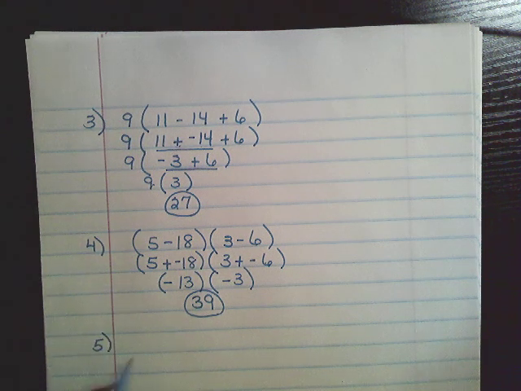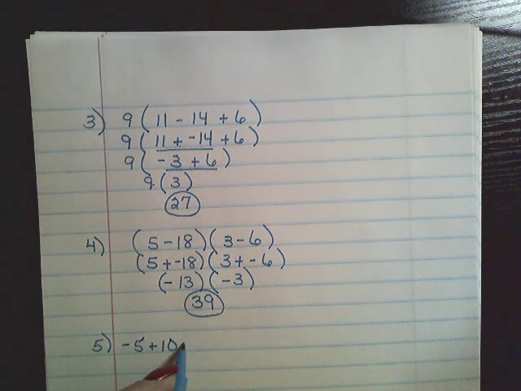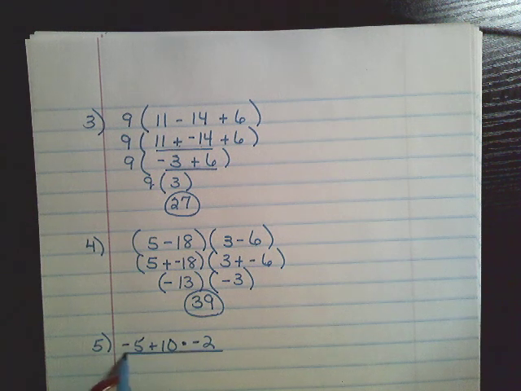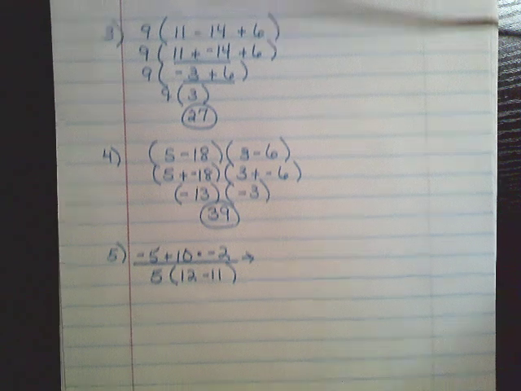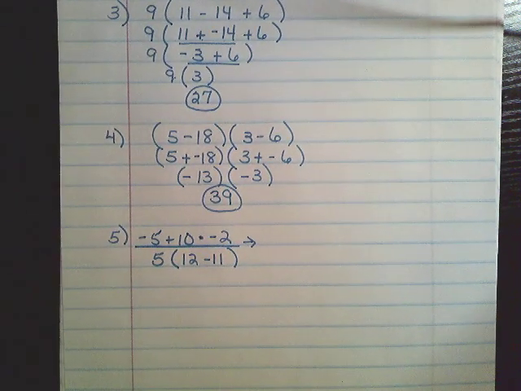All right, this fifth one is a division. Negative 5 plus 10 times negative 2 over 5 times 12 minus 11. Now I'm going to work to the right with this one because that way you can see as it unfolds with a numerator and a denominator.